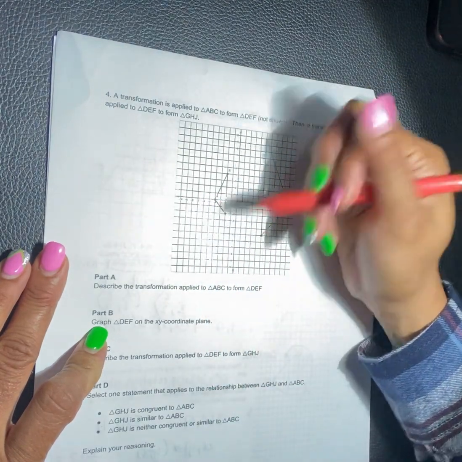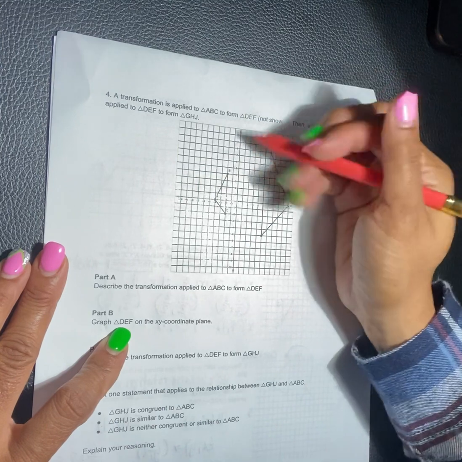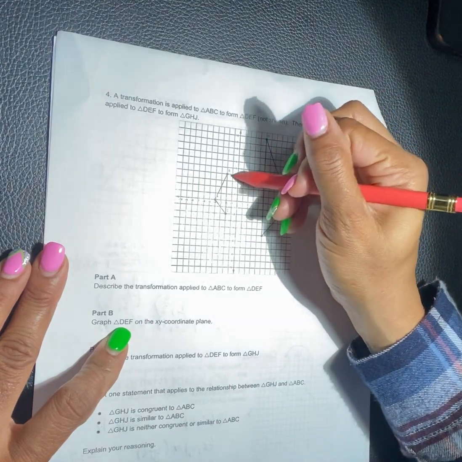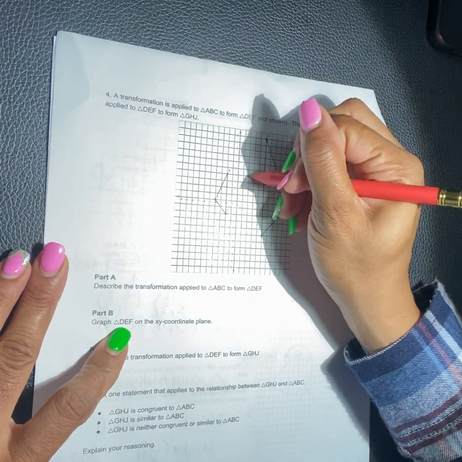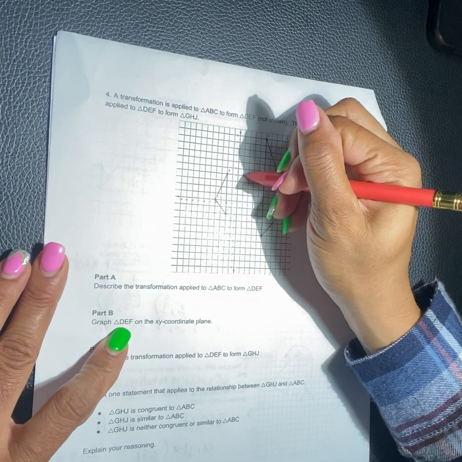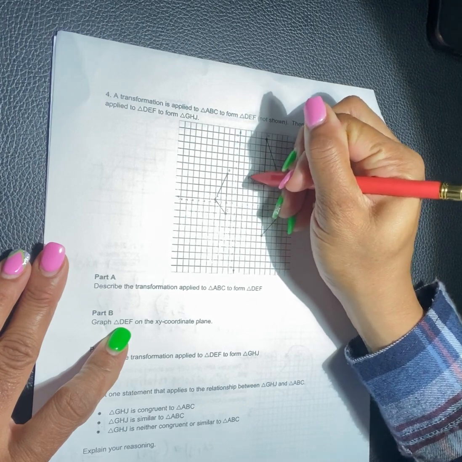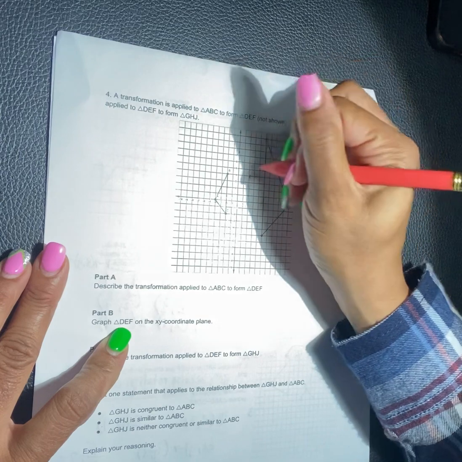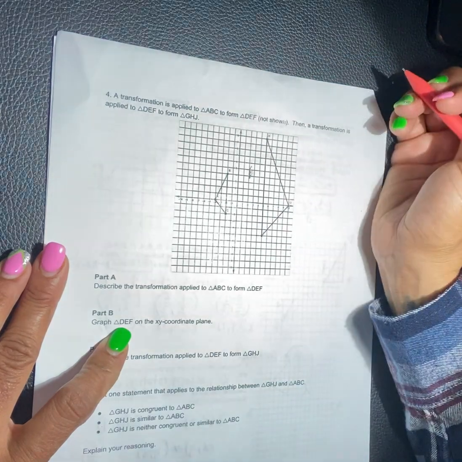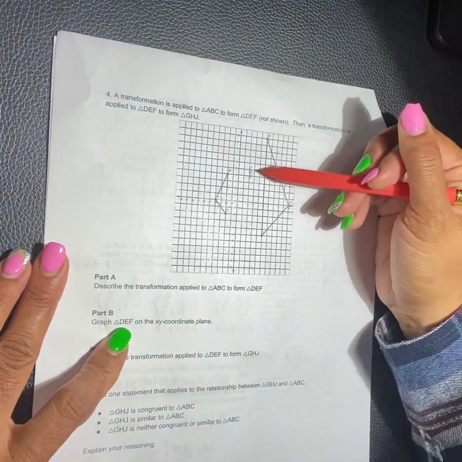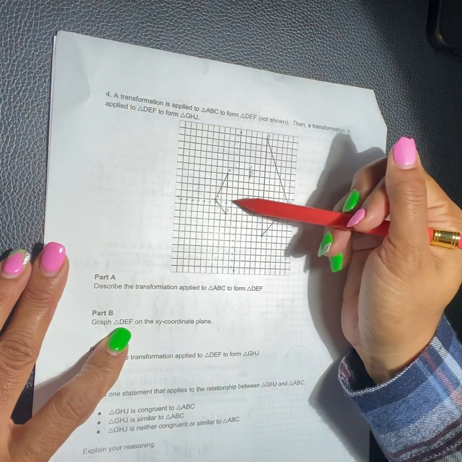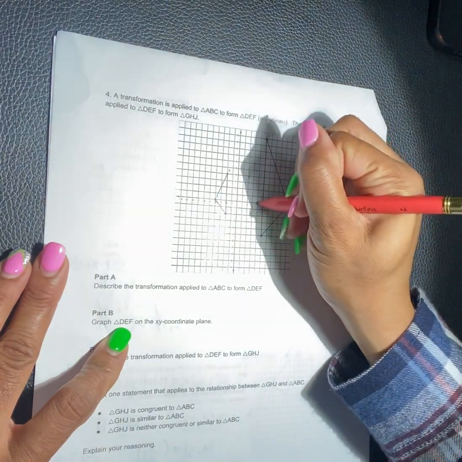Because they're mirror images of each other. So I want to first reflect this and make DEF. So this is 1 unit, 2 units away. So this is 2 units away. Okay. And I know that B is in the same position as E. So this has to be E right here. Okay. Then it says here is 4 units away from the origin.